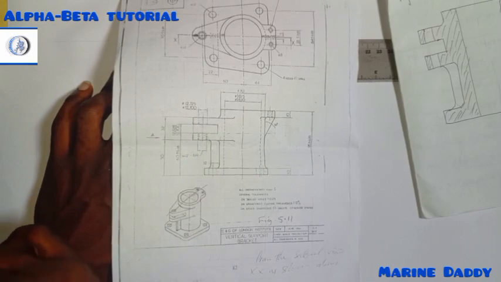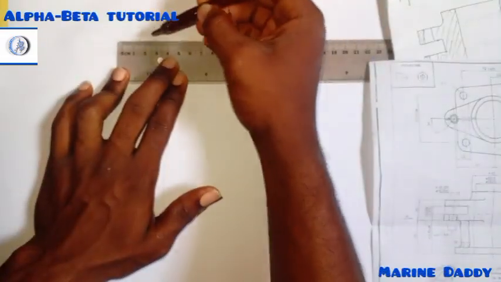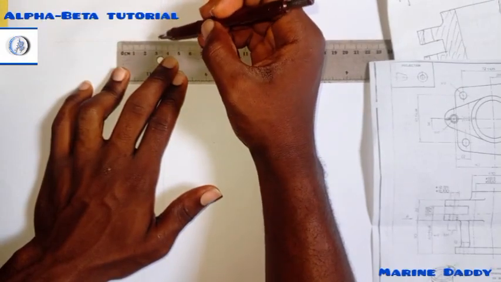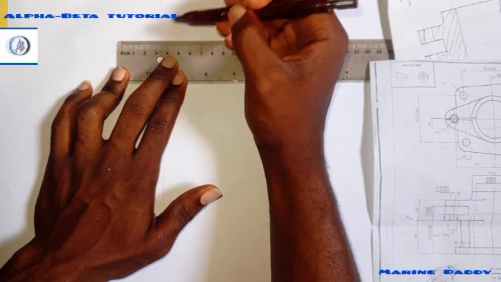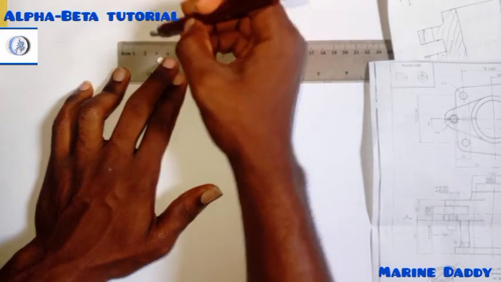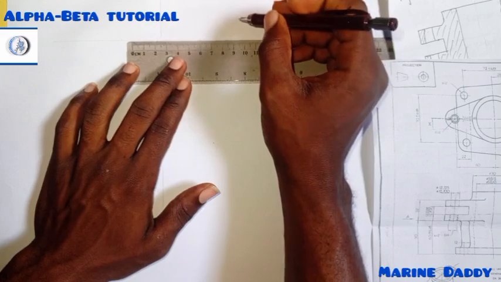58. So we are going to be drawing a circle of 58 diameter. So diameter 58, that's what we're talking of, 29, right? That's 29 to the right, 29 to the left.